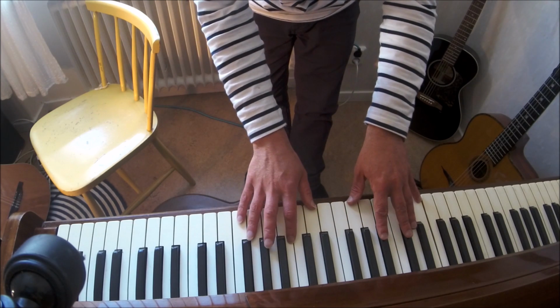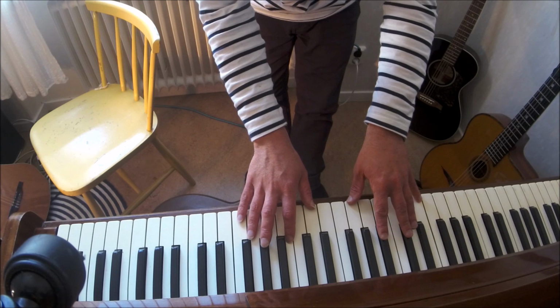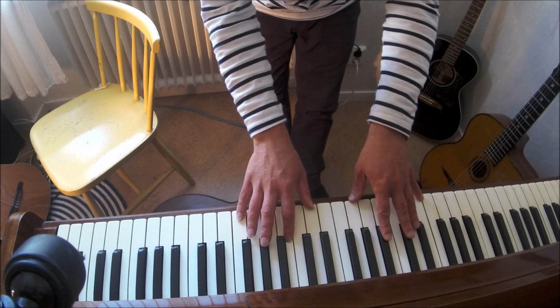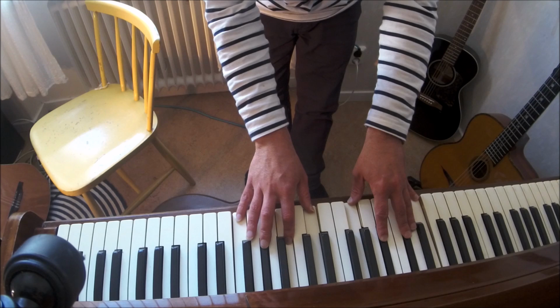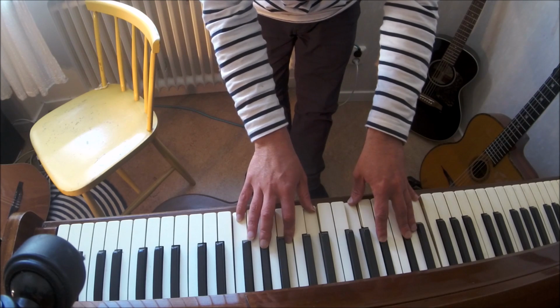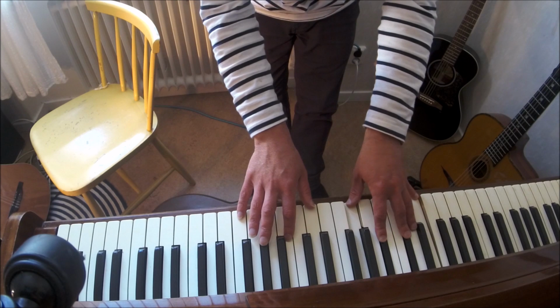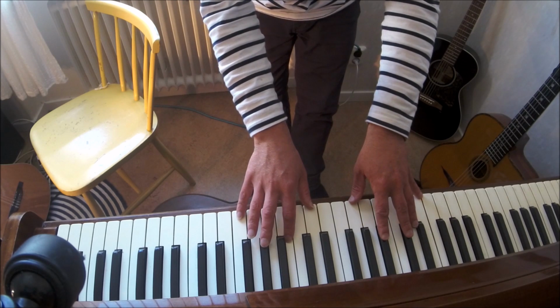If I play a D diminished on top of that, then I create what's called a double diminished chord. So these notes are the extensions. That's the double diminished chord, which is basically all the notes of the diminished scale, just played in a different order.